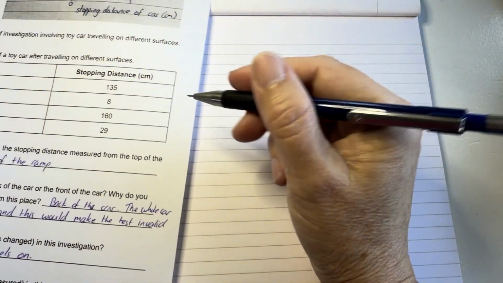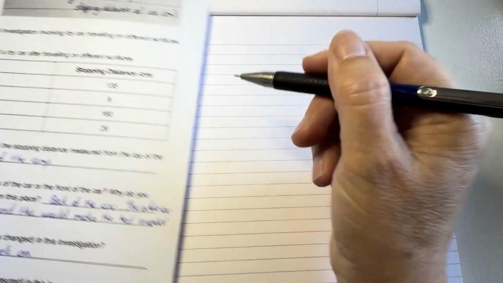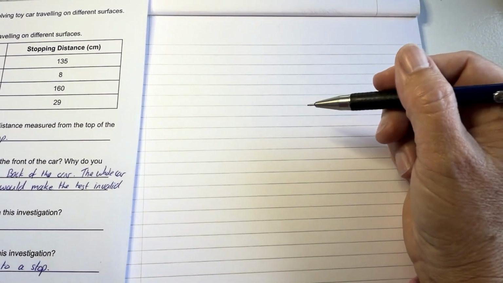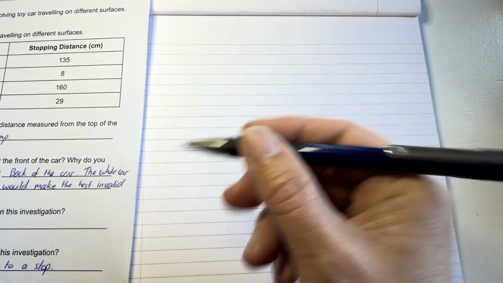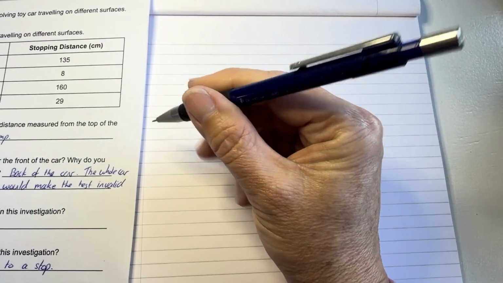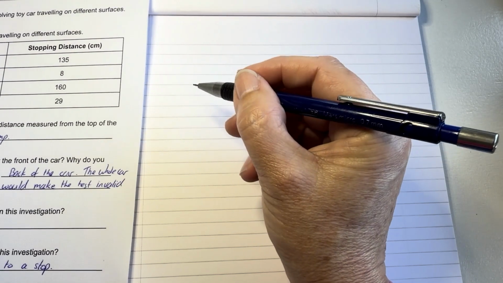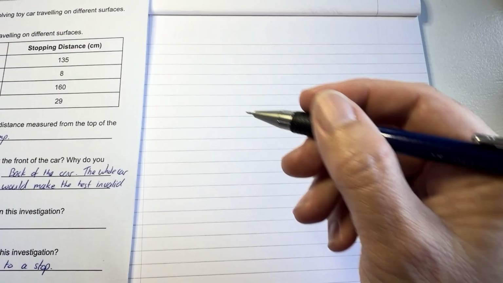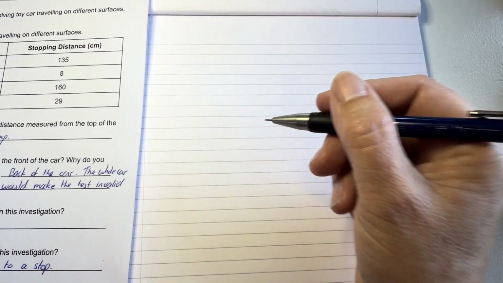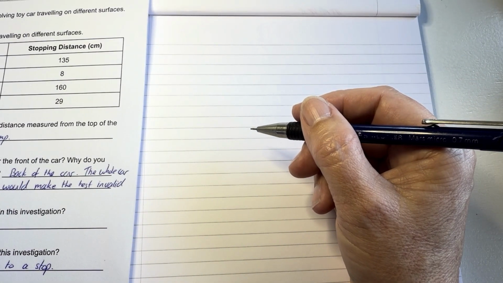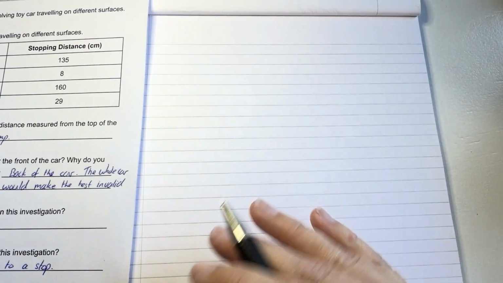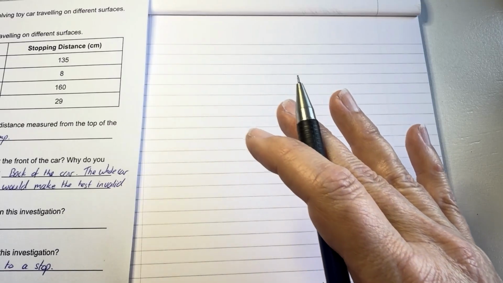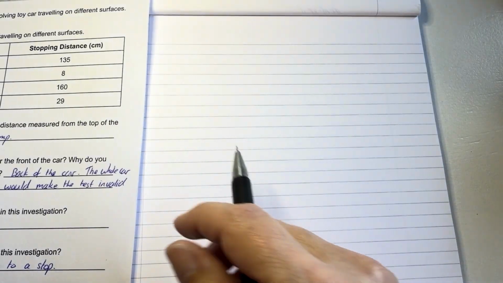I'm going to turn this data into 2 column graphs, one using lined paper because we can do that with column graphs, and then another one using grid paper, but I've changed to pencil because we make a lot of mistakes when we're trying to create the scales for our graph and how we want it to look. And remember, with any graph, you want it to take up more than half, ideally 2/3 of your page or the grid that you're given.